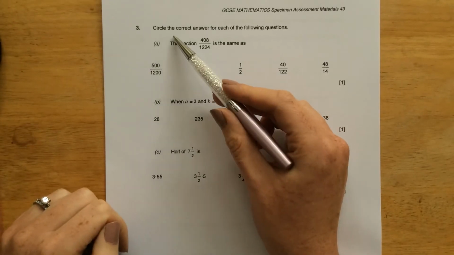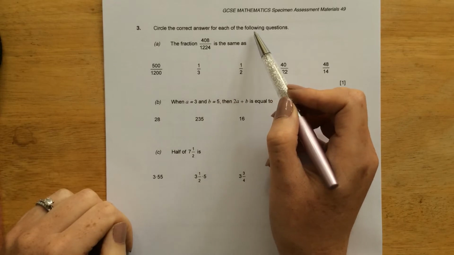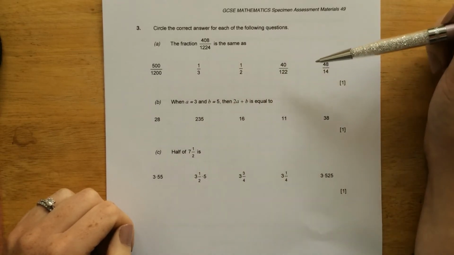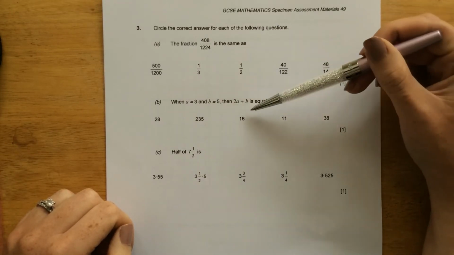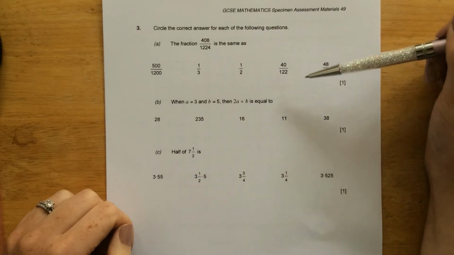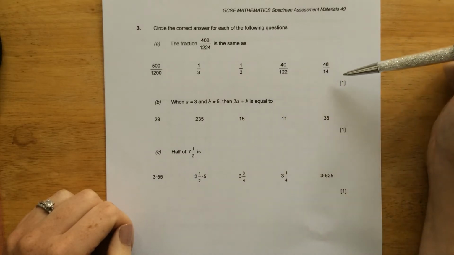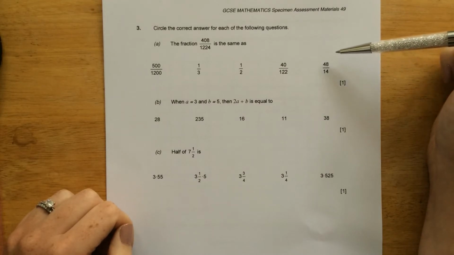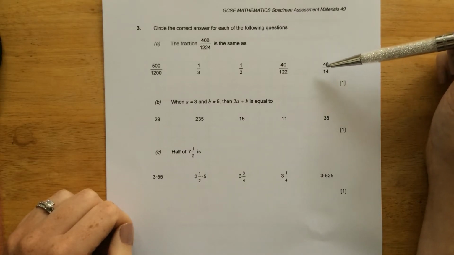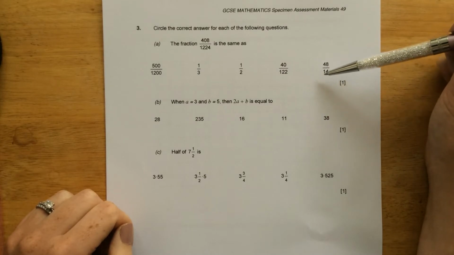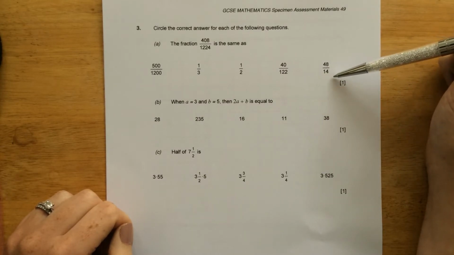Question 3. Circle the correct answer for each of the following questions. So these are multiple choice questions now, part A, part B and part C. So I have to circle one of these options and that will give me 1 mark. Sometimes these questions can be a little tricky, so if you are stuck, don't spend ages on them because this is only worth 1 mark, for example. Move on to the next question.